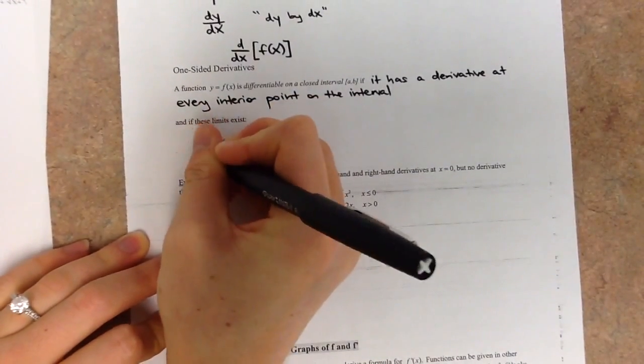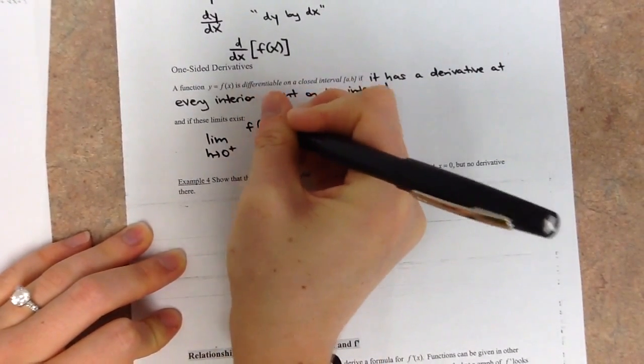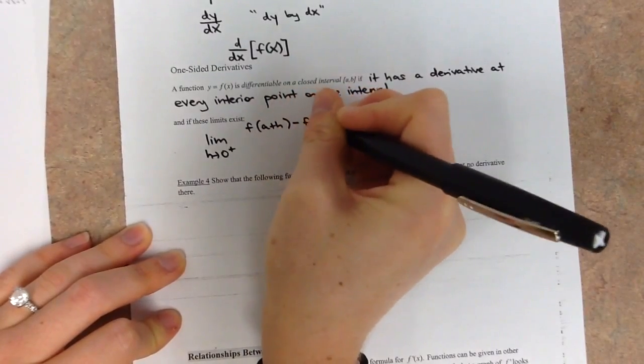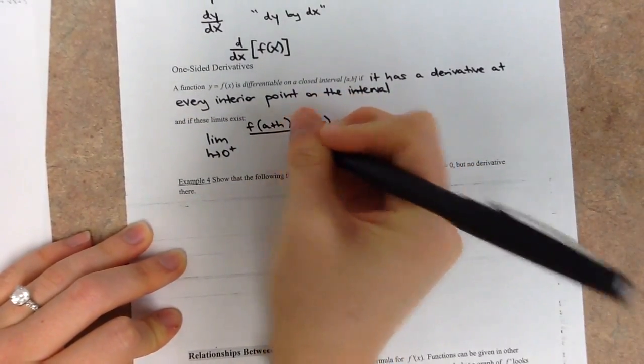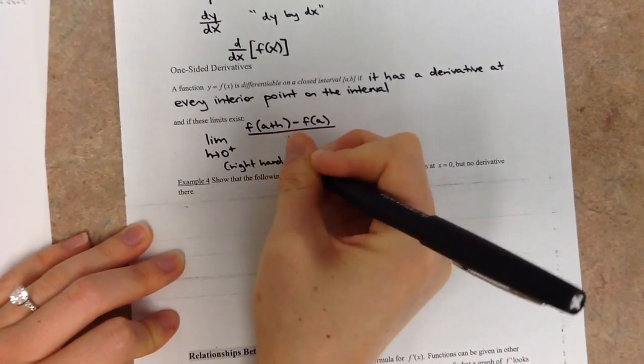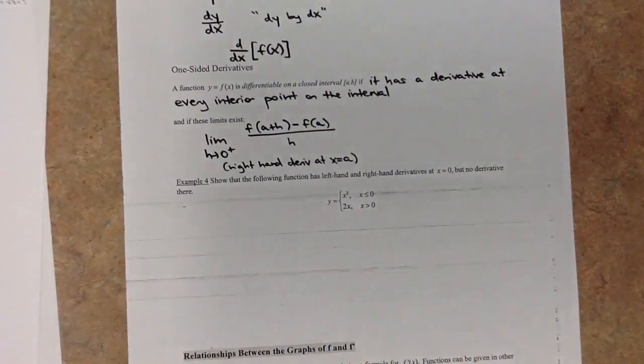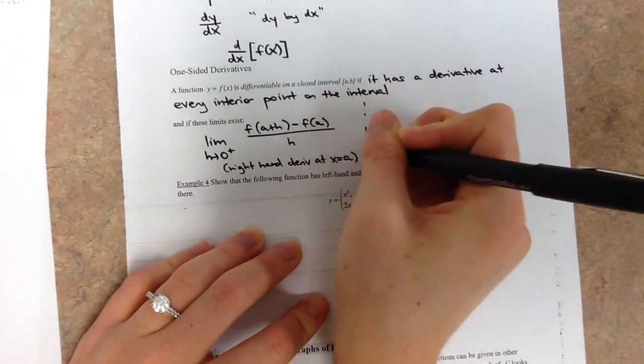So the limit as h approaches 0 from the right, and here we're going to go back to A. This is the right-hand derivative at x equals A. So if we were looking at x equals 3, for instance, this would be going from 3 to 3.1, 3 to 3.01, 3 to 3.001. So very similar to a right-hand limit. We're coming in from just above the value of x that we're interested in. So that's the right-hand derivative.